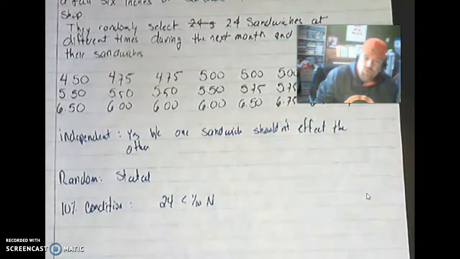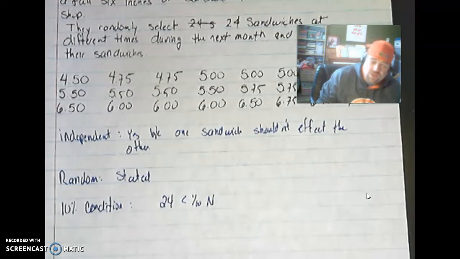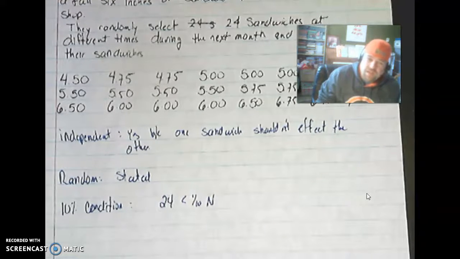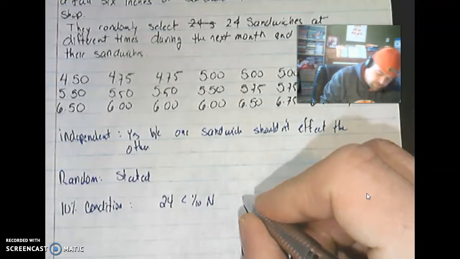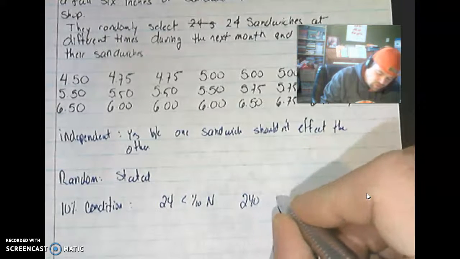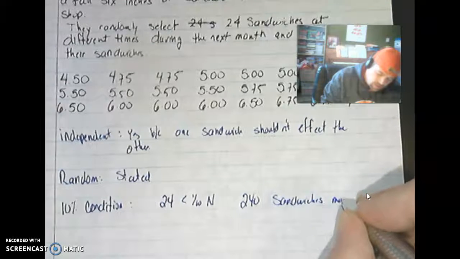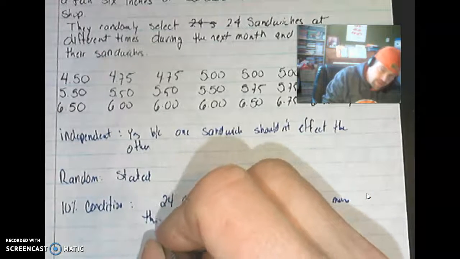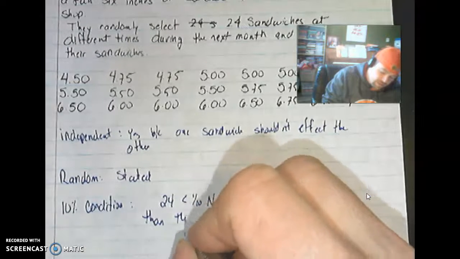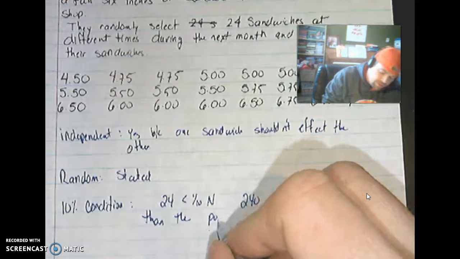I'm pretty sure 24 sandwiches or 240 sandwiches are going to be less than the entire population of sandwiches, at least we hope. So 240 sandwiches, more than the population.